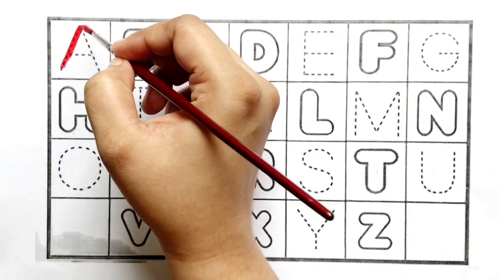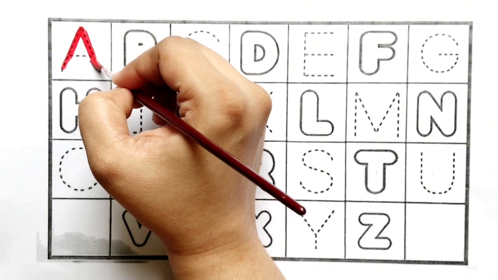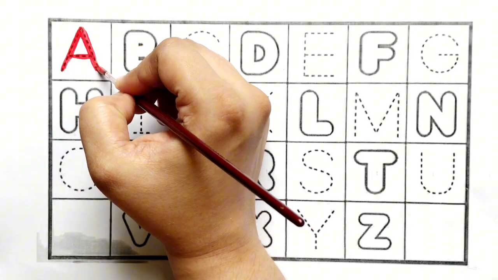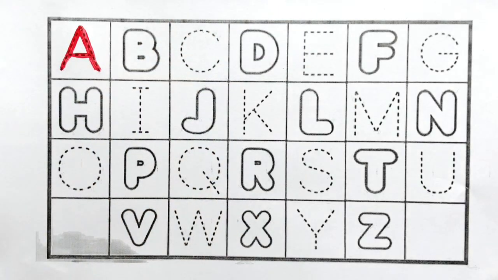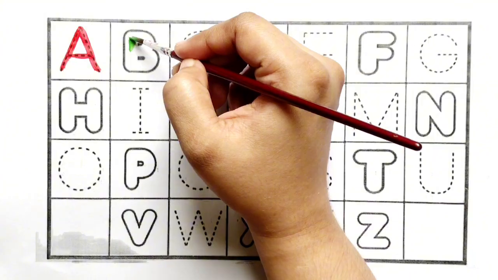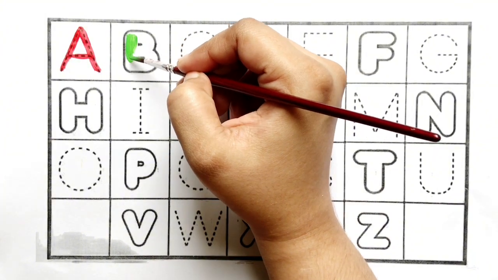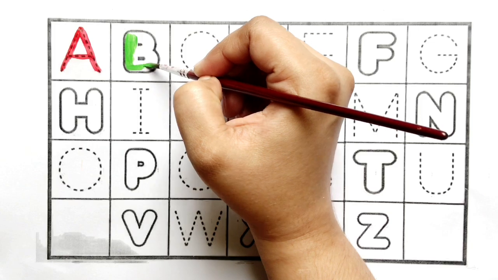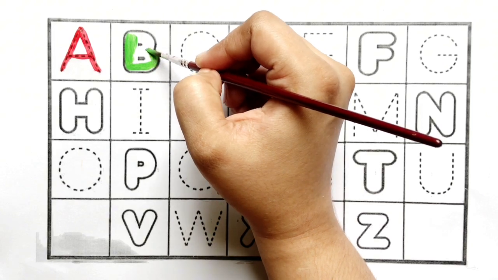Red color. Uppercase letter A. A for ant. Light green color. Uppercase letter B. B for banana.